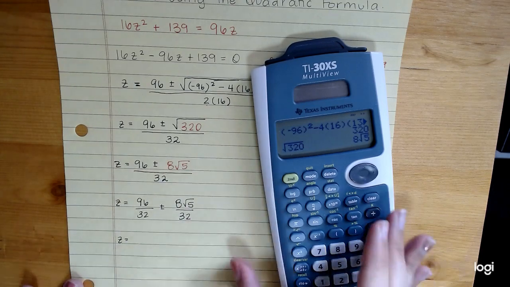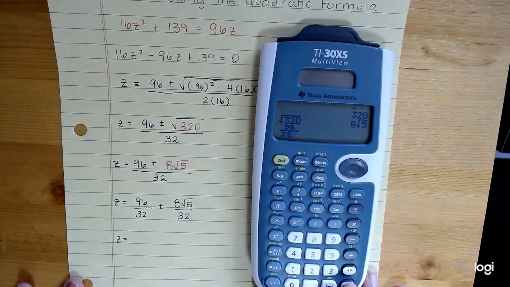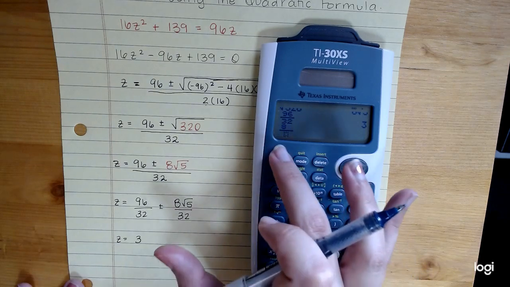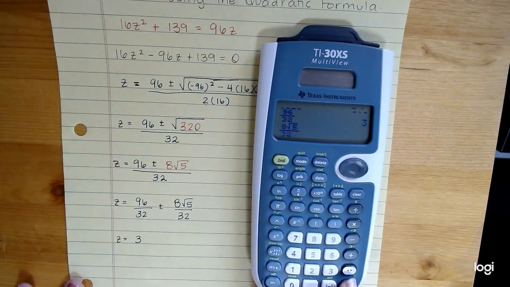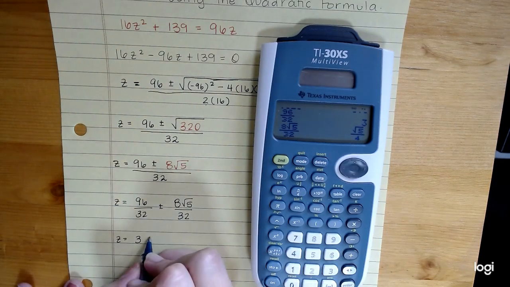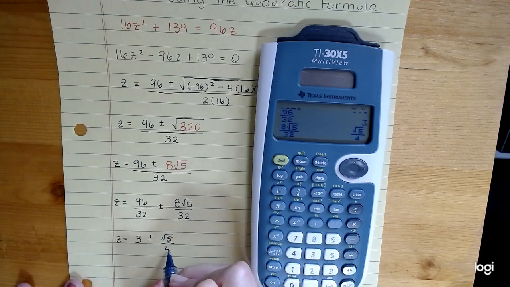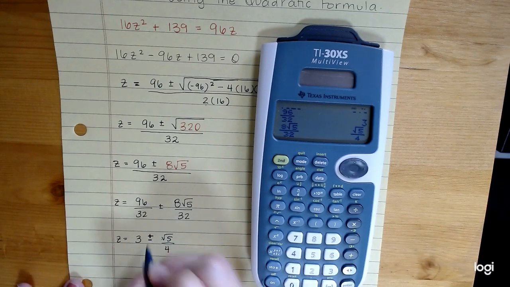Z equals, so I can use that calculator to support. And you notice I'm using that N over D key because I don't want any decimals going on. So I'm going to keep this in the exact form. And then 8 square roots of 5 divided by 32, and that is going to be still plus or minus the square root of 5 over 4. I'll make that very clear. There's my plus, there's my minus.